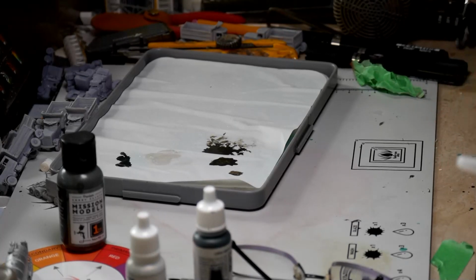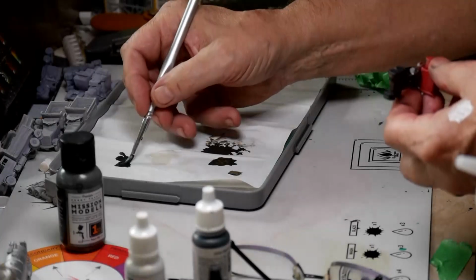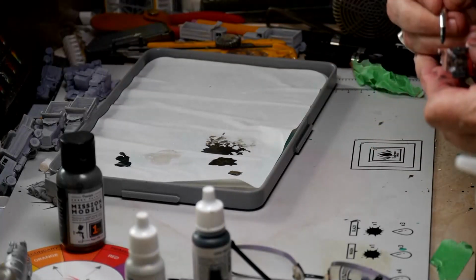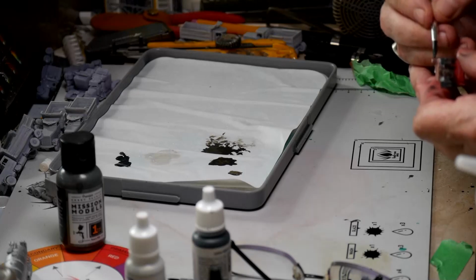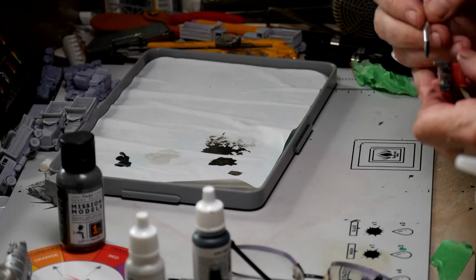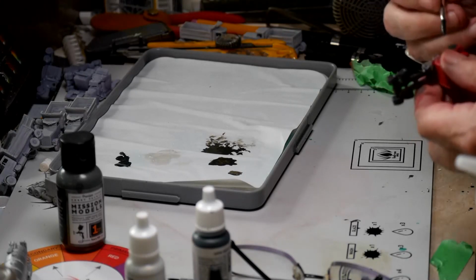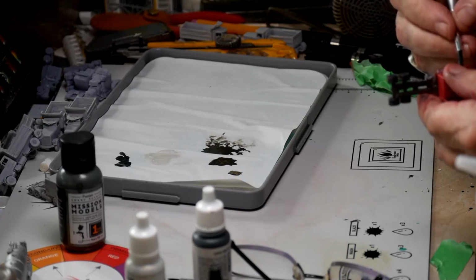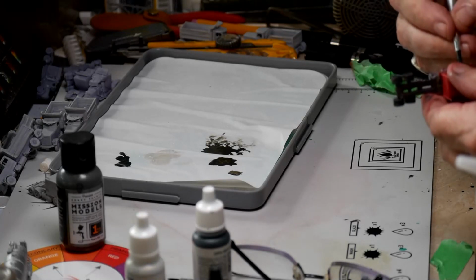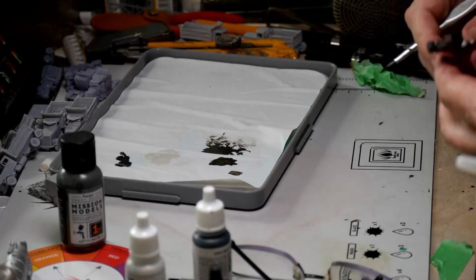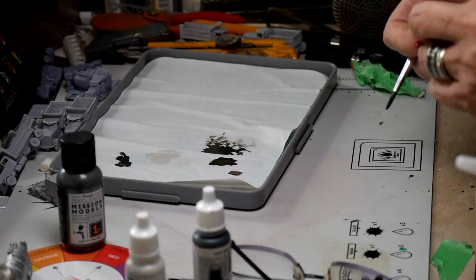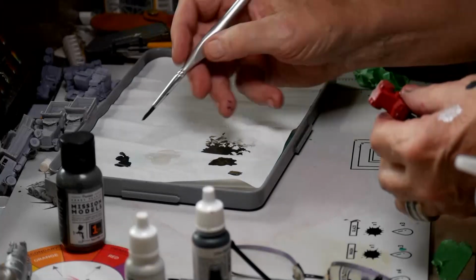So that's the back tires done. Now I'm going to do the front tires. Sorry you can't see it, but it requires quite a bit of concentration and effort on my part to paint these tiny little thingies.